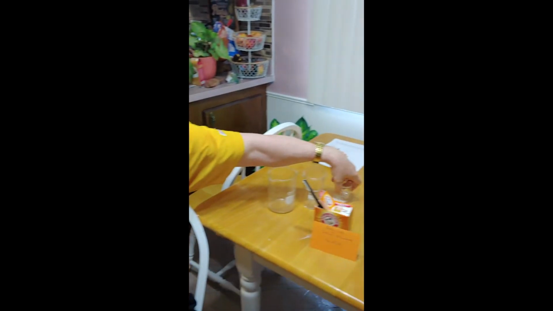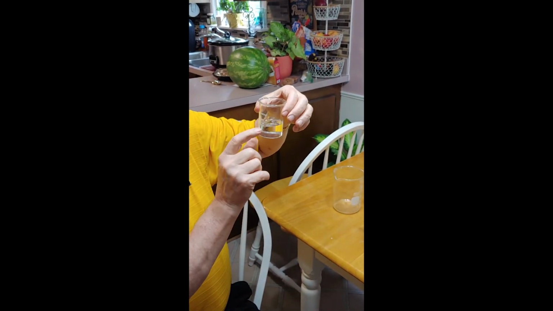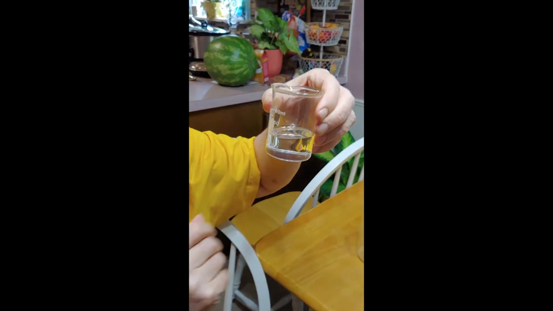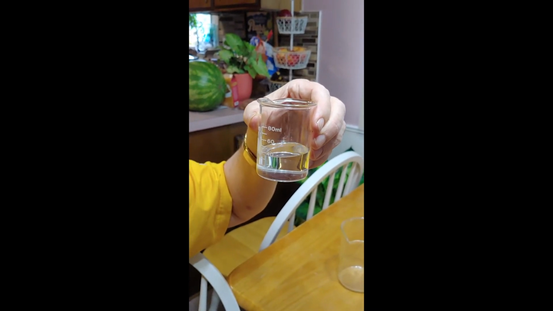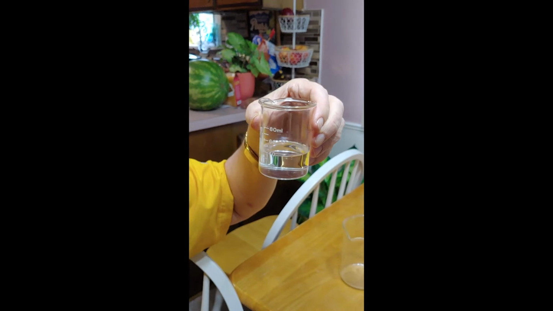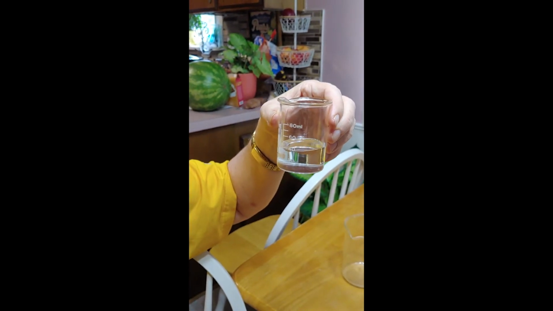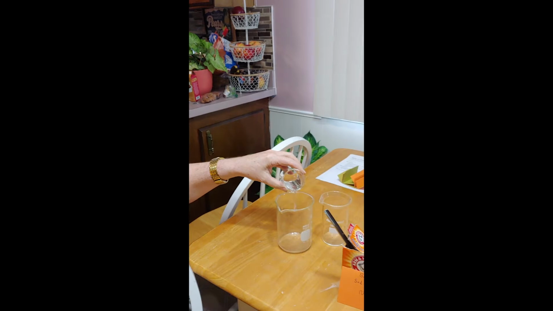You will notice here that I have 40 milliliters. Now a milliliter is of course a metric term for liquids. I'm going to put that in my large container.